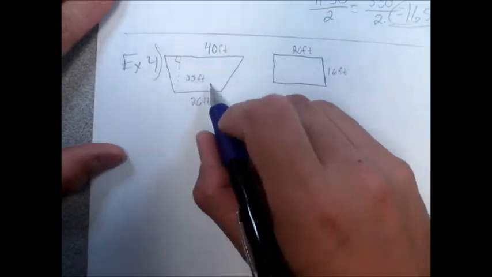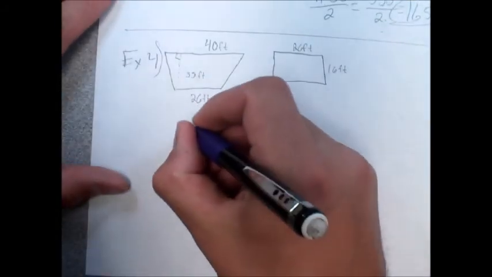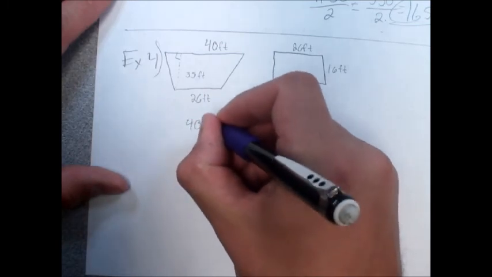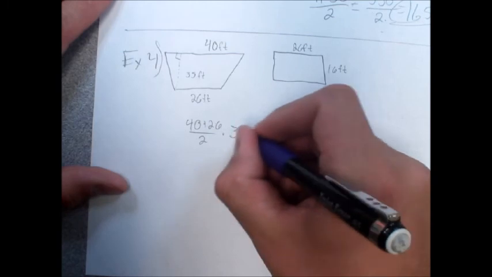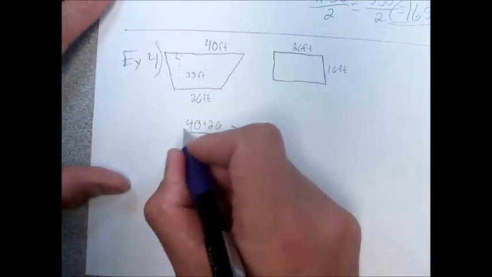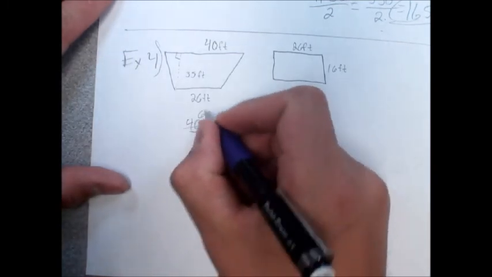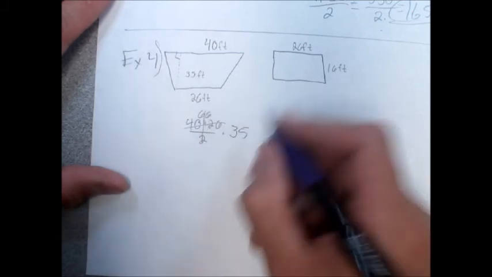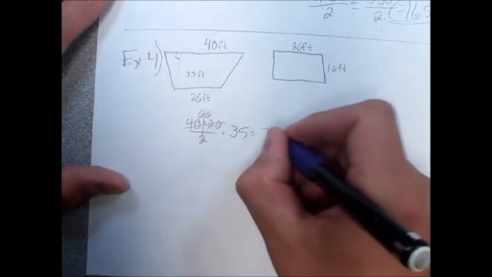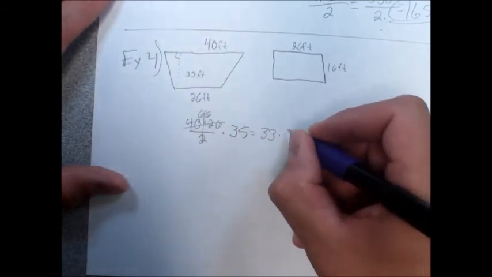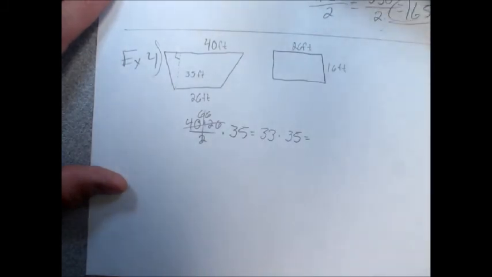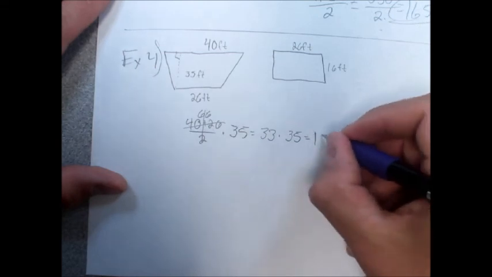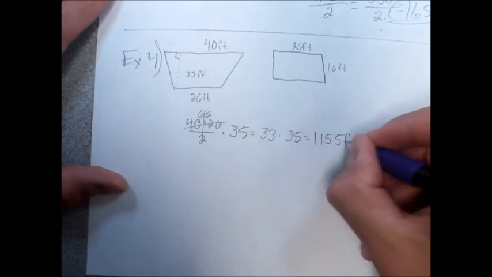Knowing that this is a trapezoid, I'm going to use base 1 plus base 2 divided by 2, multiplied by my height. So find the average of our bases, 40 plus 26 divided by 2, and then multiply it by our height, which was 35 in this case. 40 and 26 make 66 together. 66 divided by 2 is 33. So now I have 33 multiplied by 35, which equals a grand total of 1,155 feet squared.